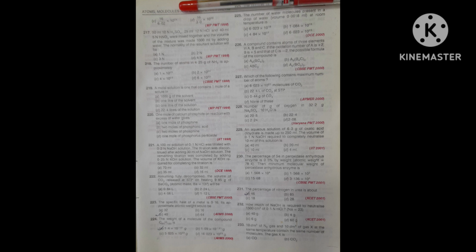And second, 22.4 liter of CO2. 22.4 liter of CO2 means what? 1 mole of CO2. 1 mole of CO2 means Avogadro number. Then again you multiply by 3 because it is CO2. Then you got 3 into Avogadro number, which is 10 to the power 23.